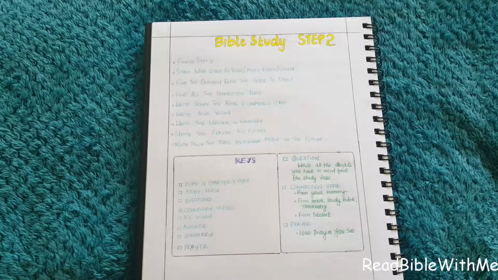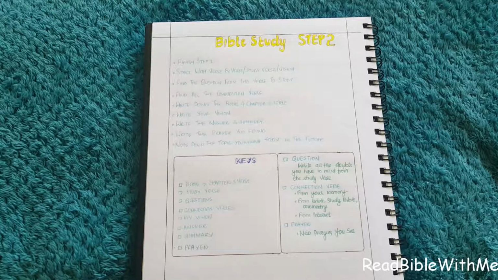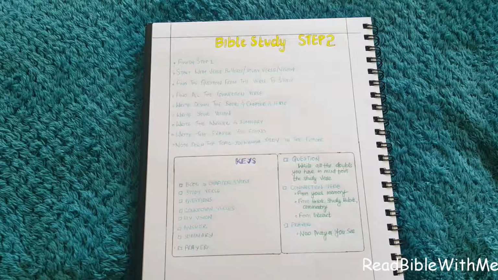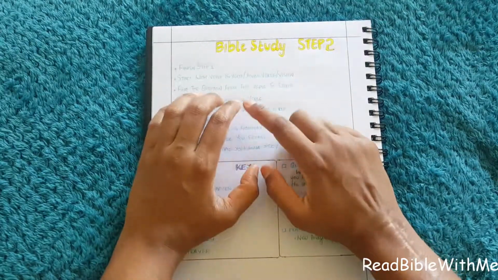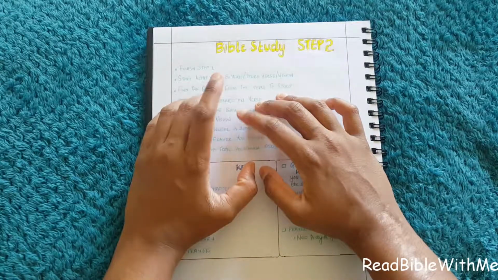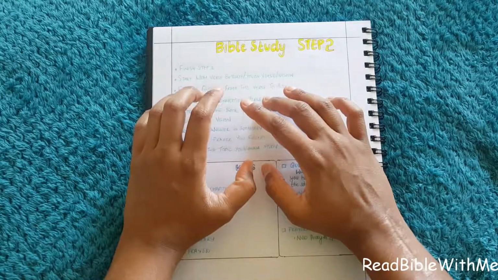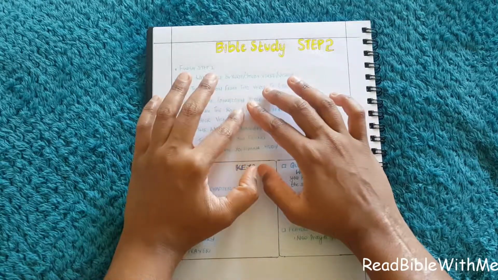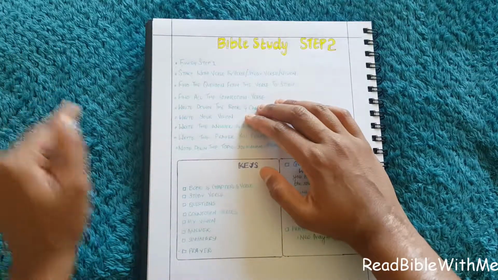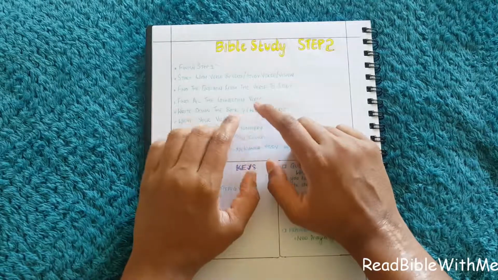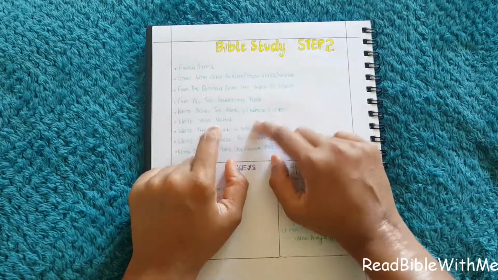That's why regular Bible reading is important while doing your Bible study. When you have the habit of regular Bible reading, or of memorizing verses, then when you come to this stage, find all the connection verses, you will definitely remember the verses connecting to this, even ones you cannot find in the study Bible. That's why reading the Bible regularly is important.